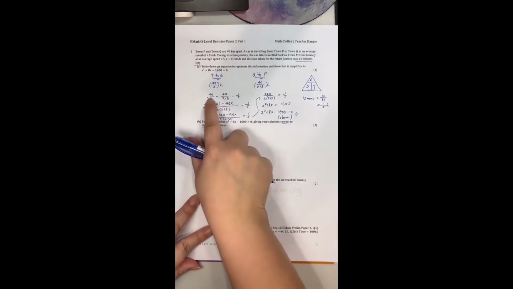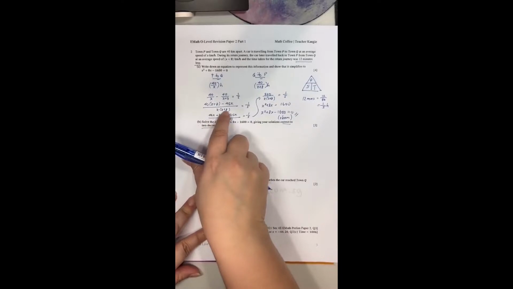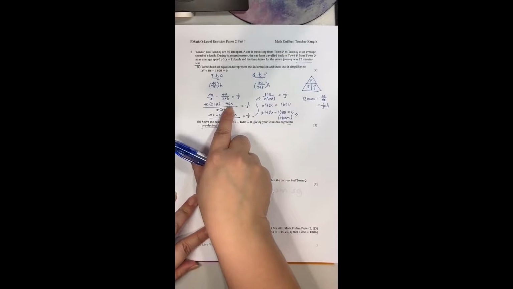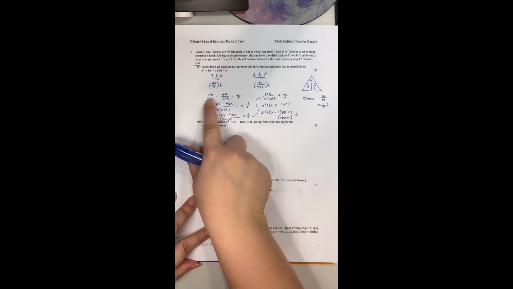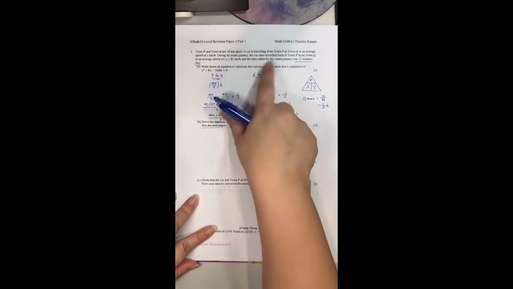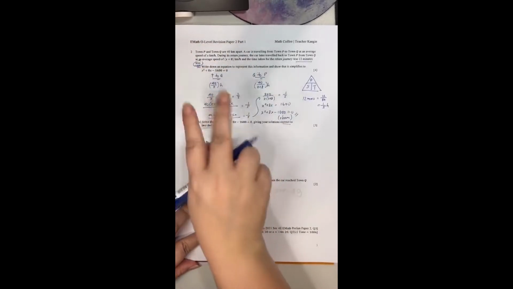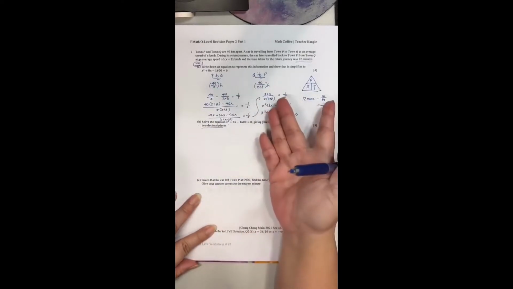So what I did was I combined to a single fraction: 40 times x plus 8 minus 40 times x, over x times x plus 8. I just combined to a single fraction on the left hand side. Why plus? No, it's supposed to be subtract, because they say that the time taken was 12 minutes less. The difference between the two timings is 12 minutes. So it's subtract. Okay? So you got it.